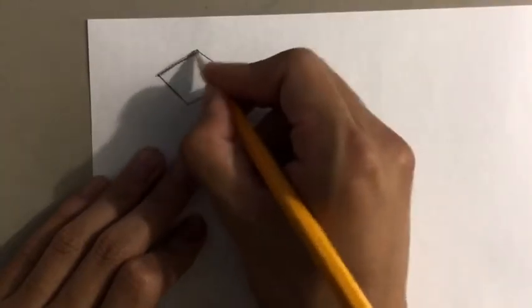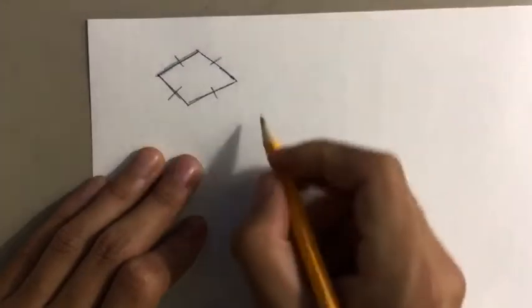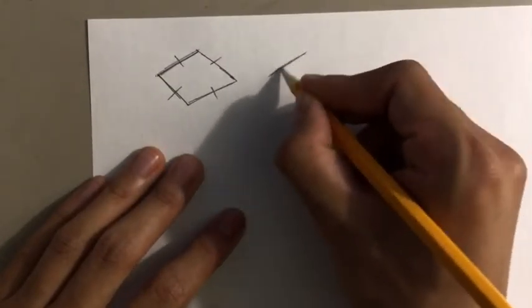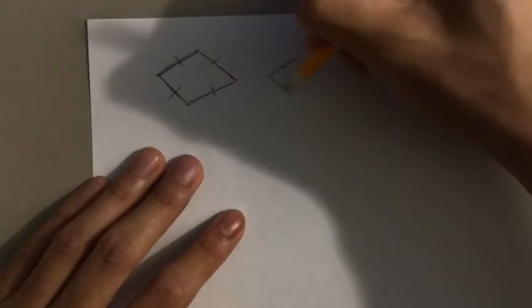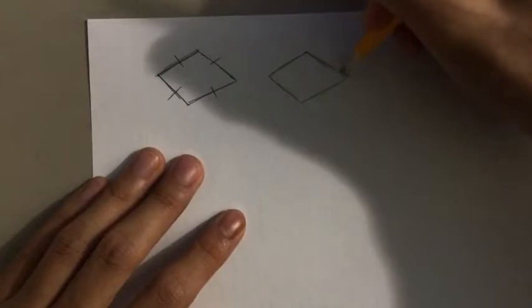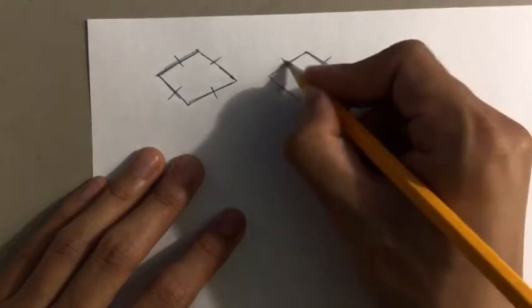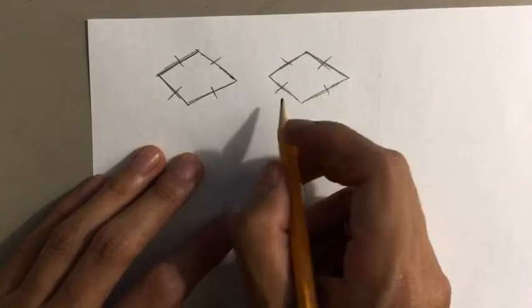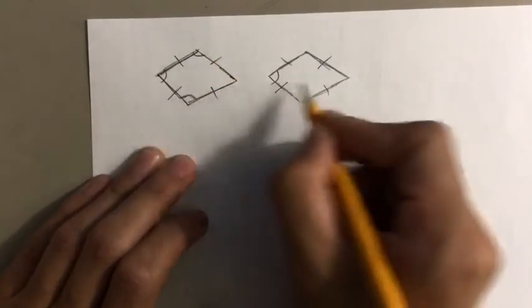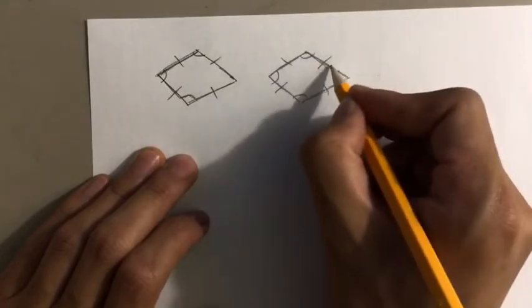So let's say we have a rhombus here, and I'm going to draw another rhombus, and since I'm not the perfect drawer, it's not going to be the exact same shape or size, but I'll try my best. And there we go, that's pretty good, I think. These are congruent because they have the same angle measures, they have the same side lengths, and they're the same shape.